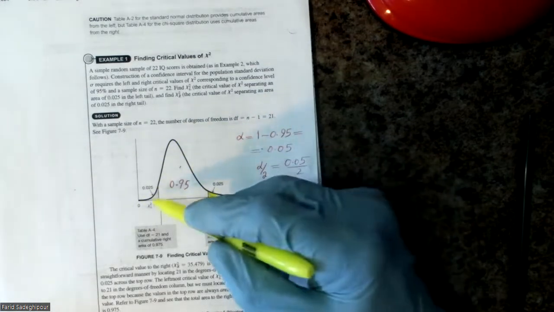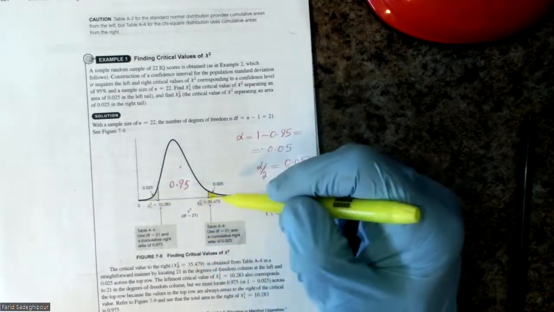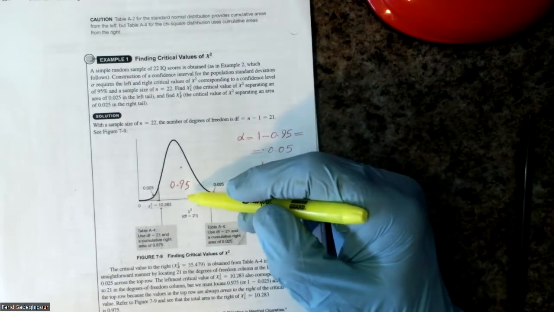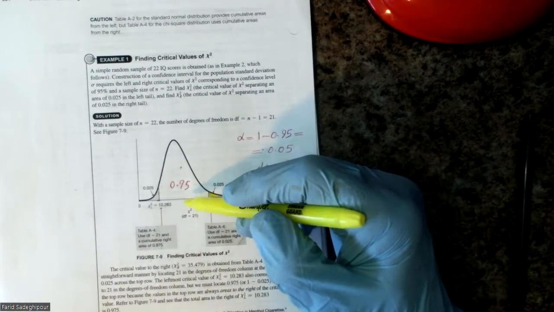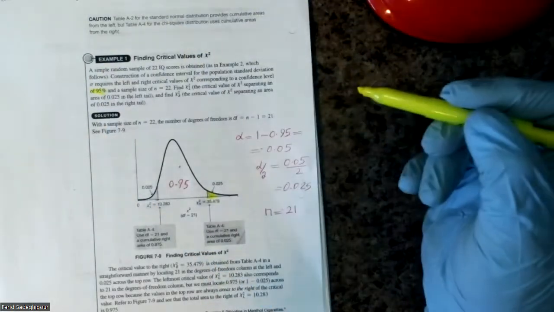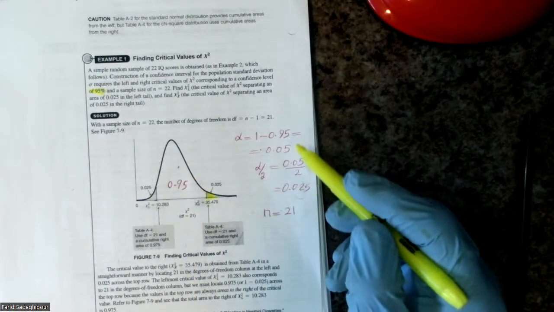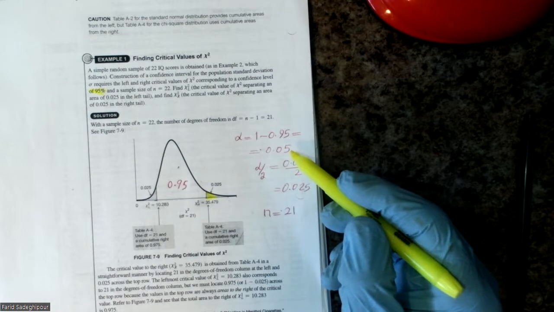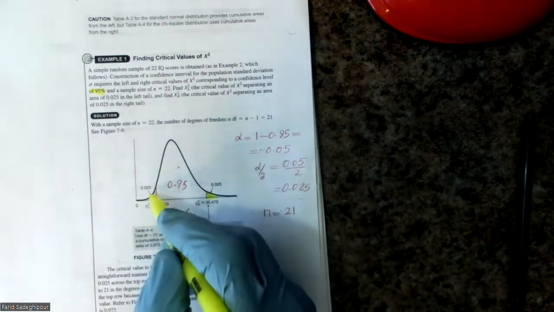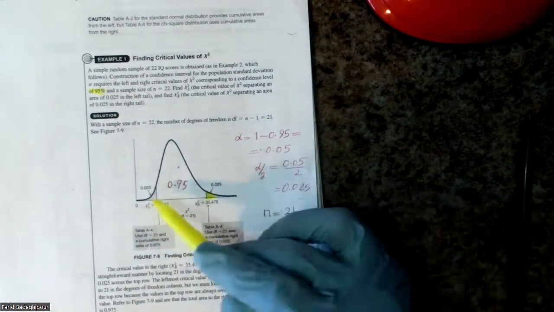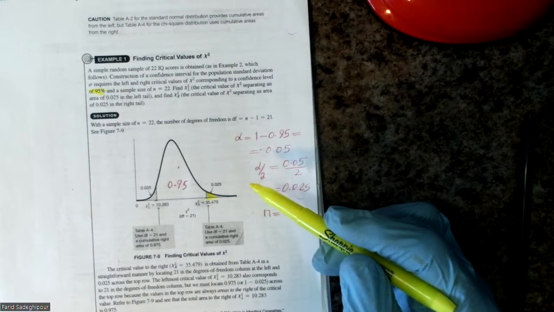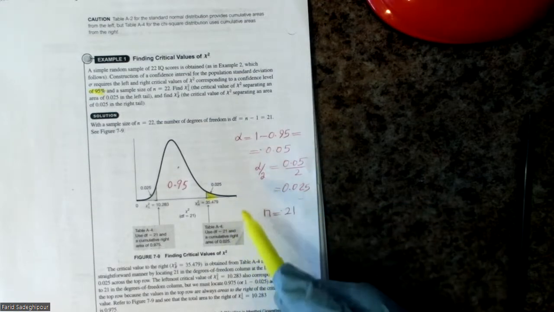However, the tail areas are still equal. So if you have 95% confidence, like what you have in these problems, then if you subtract from 100% area under the curve, take this 0.05 divided by 2, the area of each tail is 0.025.